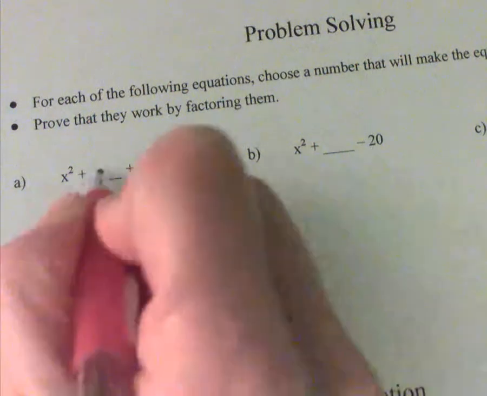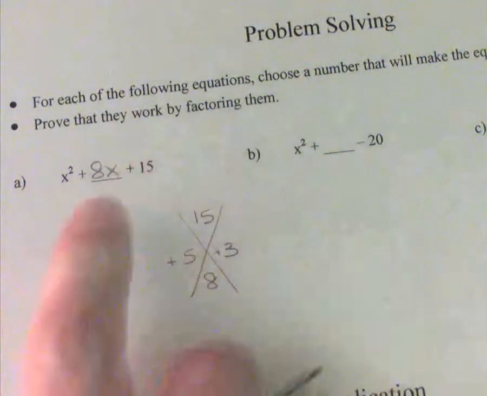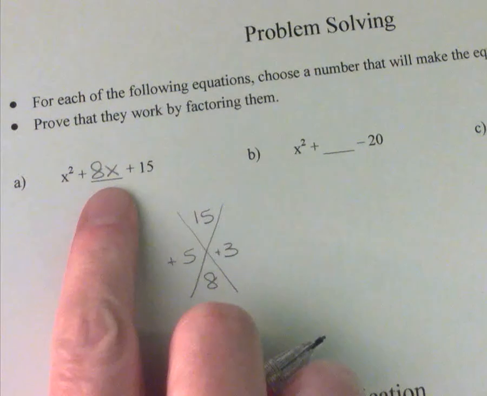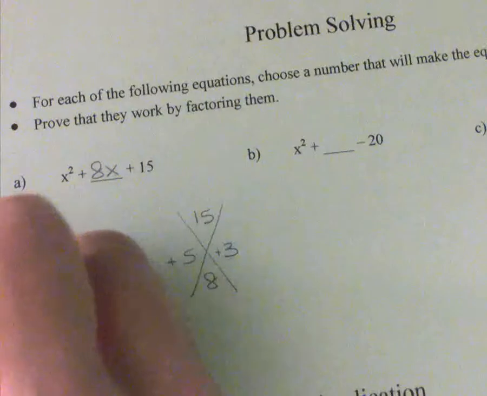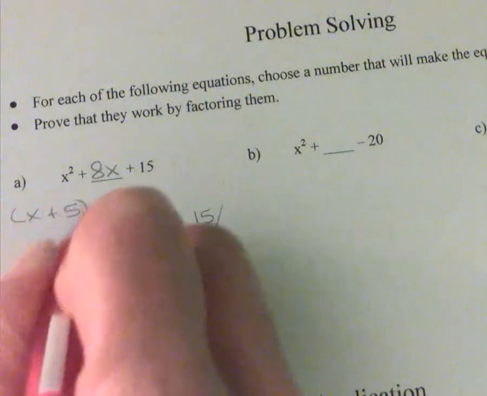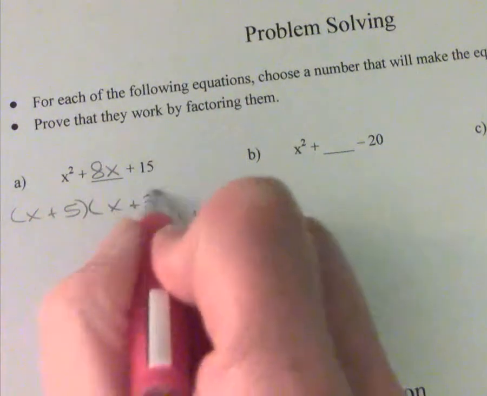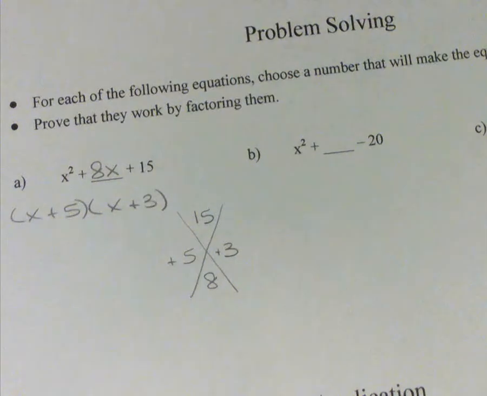So I can say that 8x is what would go in this space. And I already picked the two numbers, so I can say that it would have been x plus 5 and x plus 3 that would make it factor.